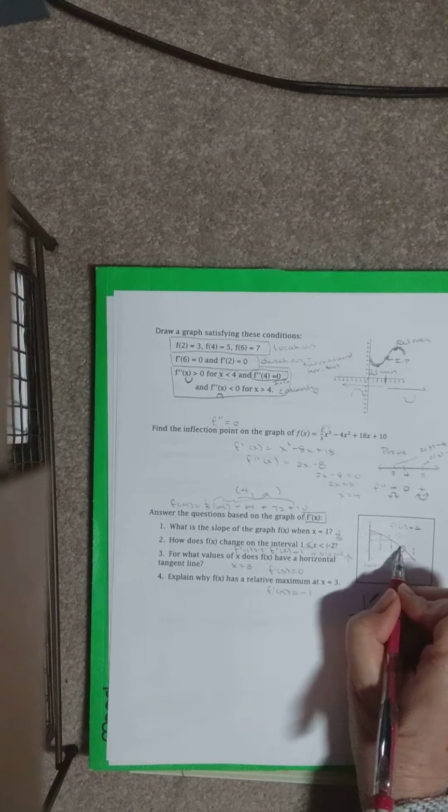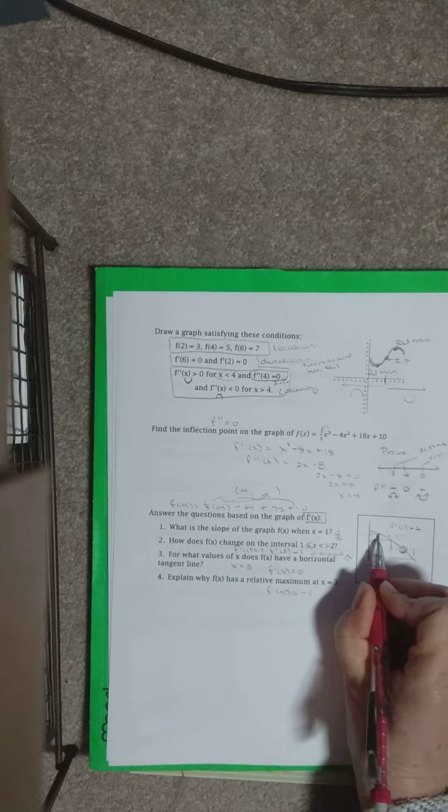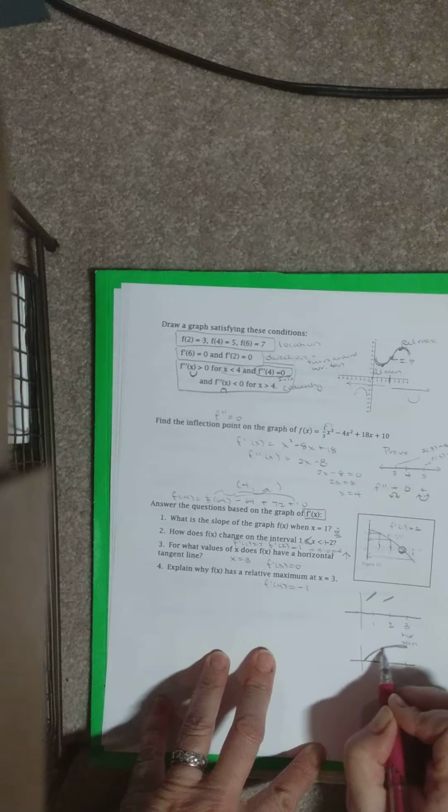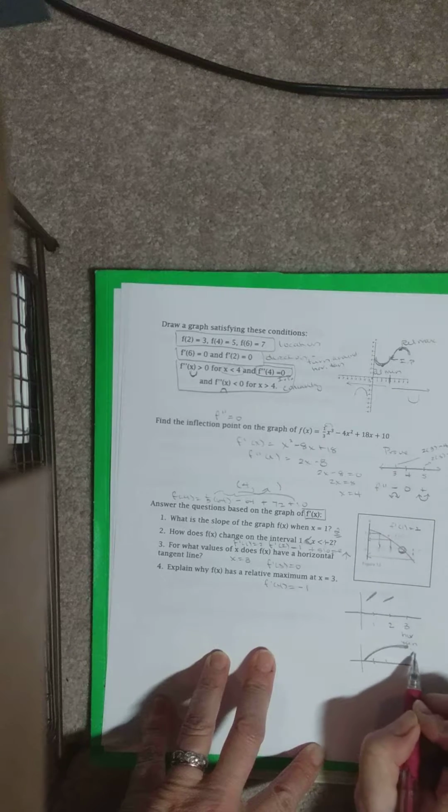So if my function had a horizontal slope at 3, it had a positive slope before that, but it was getting less and less steep as we went. It could look like this, where I have a slope of 2 when x is 1, a slope of 1 when x is 2, horizontal, and then it starts being negative.